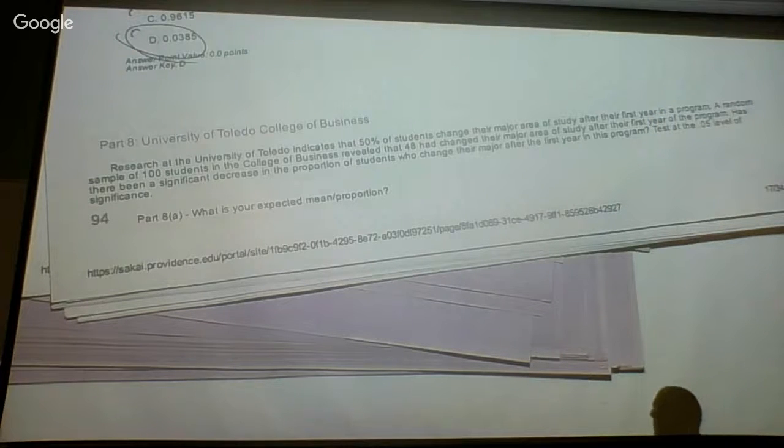Well, the research from the University of Toledo indicates that 50% of students change their major area of study after their first year in the program. A random sample of 100 students in the College of Business revealed that 48 had changed their major. What proportion did we observe changing their major? 48 per 100 is 48%. 48% changed their major area after the first year of the program.